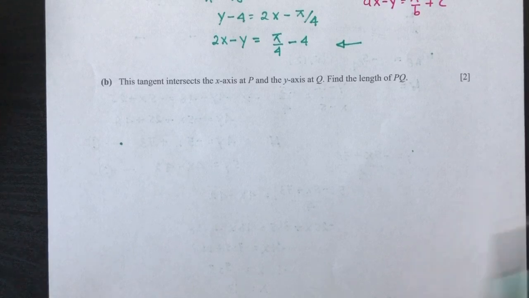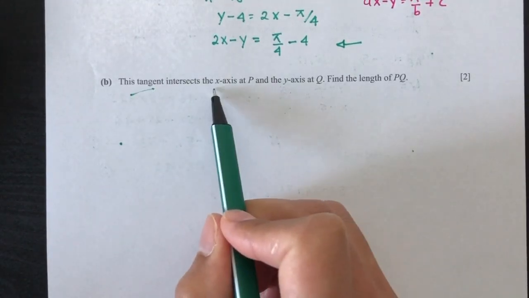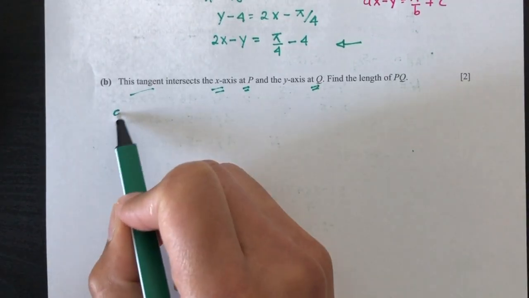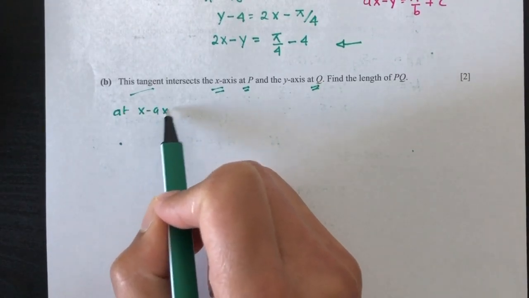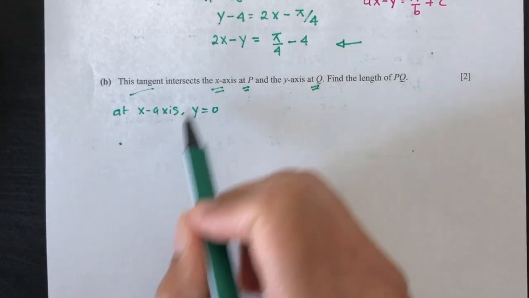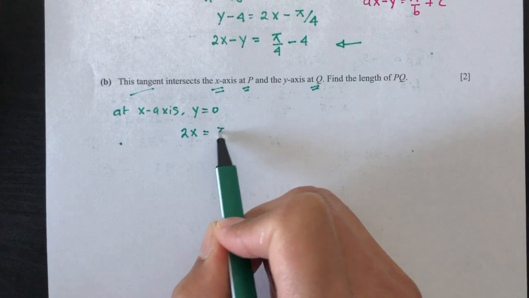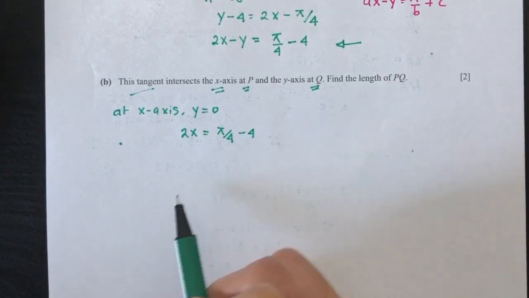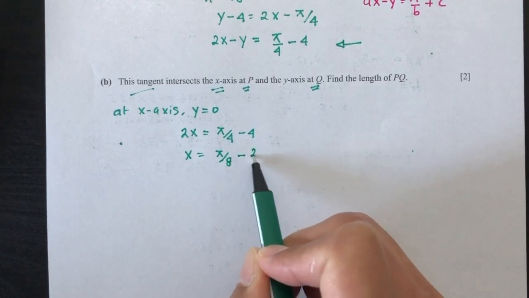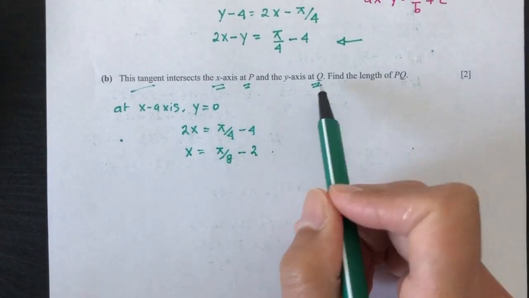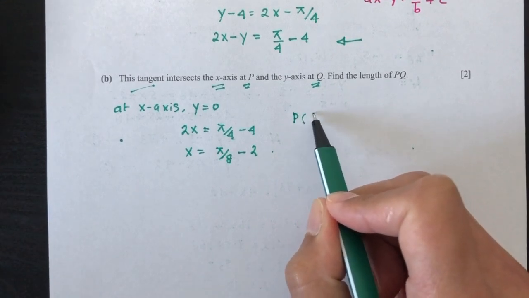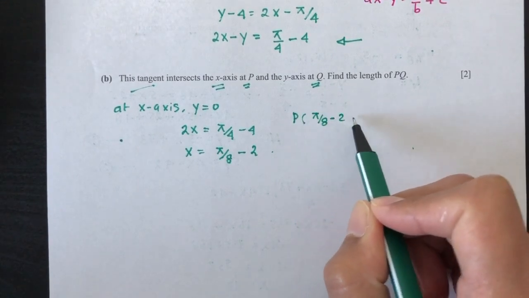Now moving on to part B, it says this tangent intersects the x-axis at P and the y-axis at Q. So one by one, we know that at the x-axis, the value of y is equal to 0. So replace here, we'll have 2x equal to pi by 4 minus 4. So x will be pi by 8 minus 2. That's your value of x. Now your point P will be pi by 8 minus 2, 0.